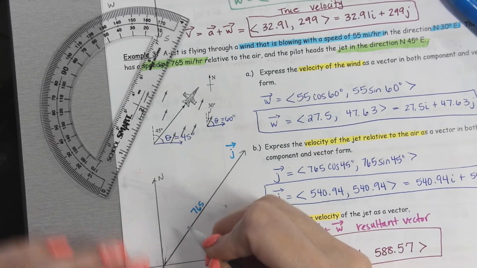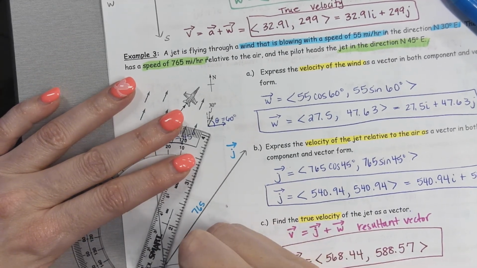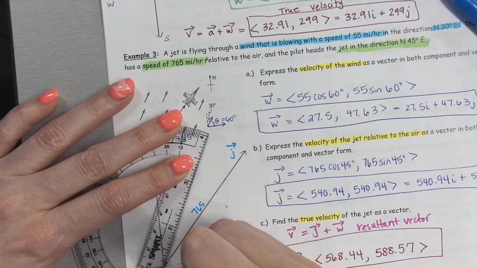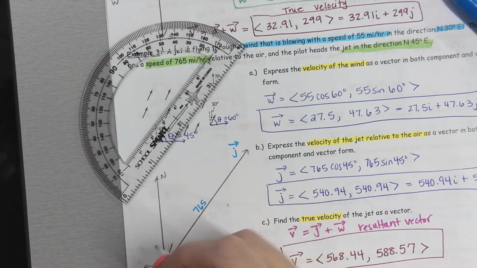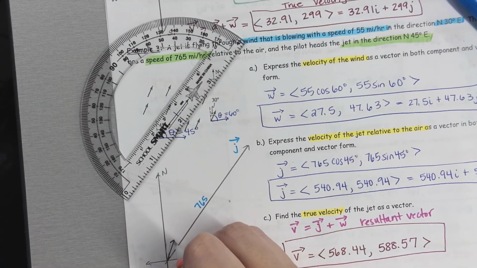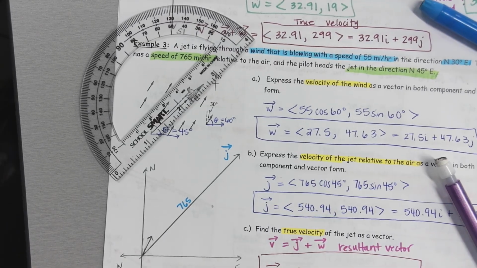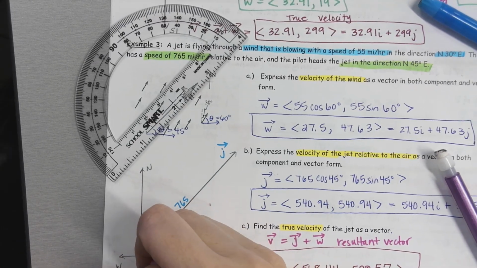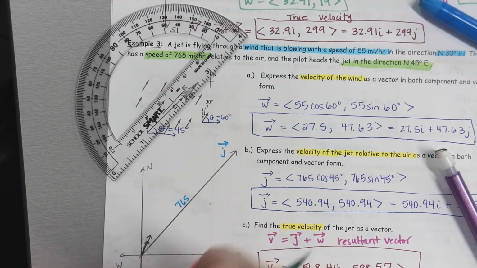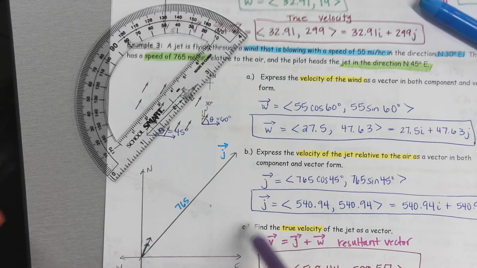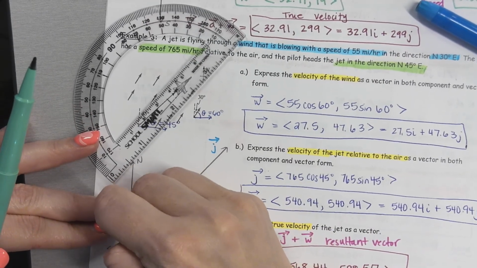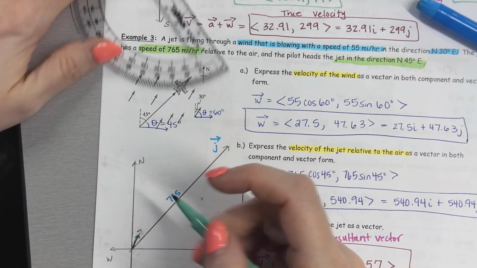That looks more like 15 degrees than 30 degrees. Okay, and then that is my wind.